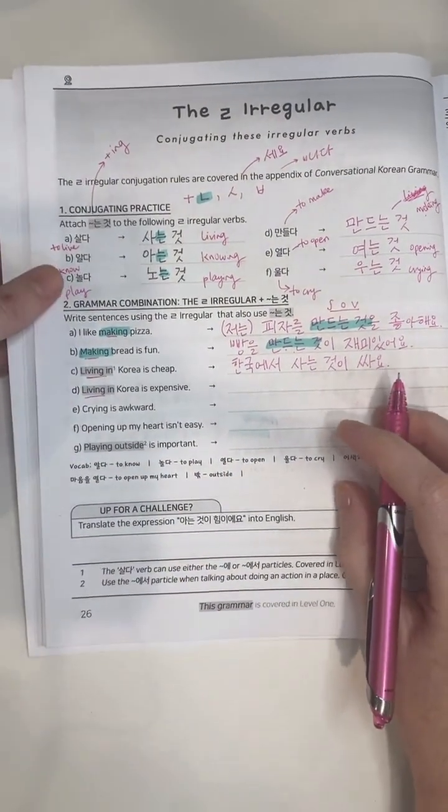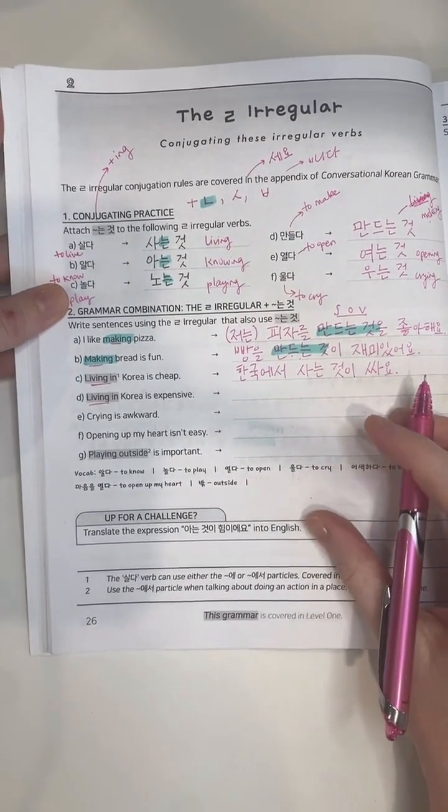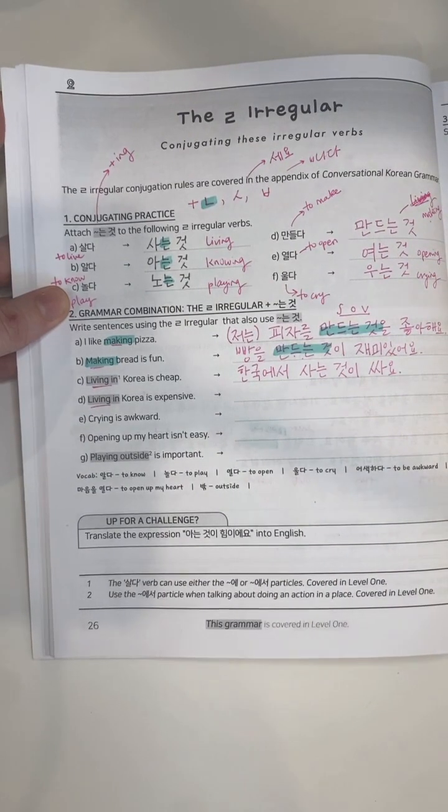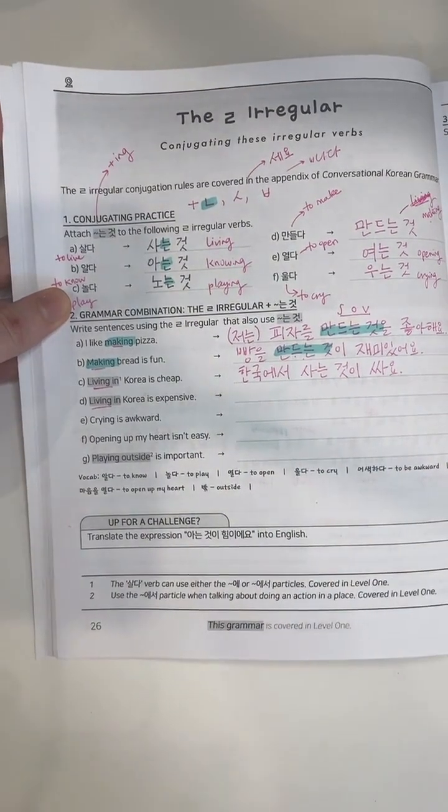Now, this sentence depends where you are, obviously. I would say living in Seoul is quite expensive, but other parts of Korea, if you're living in the countryside, it probably is quite cheap, but it depends what part of Korea you're talking about.